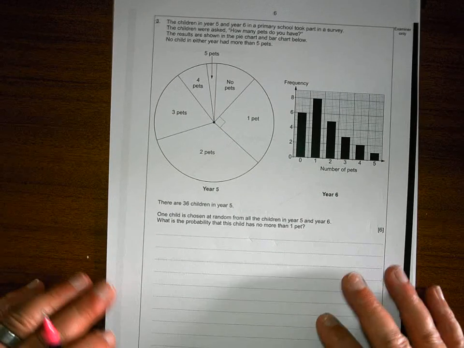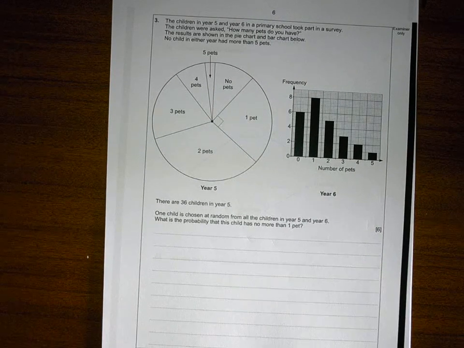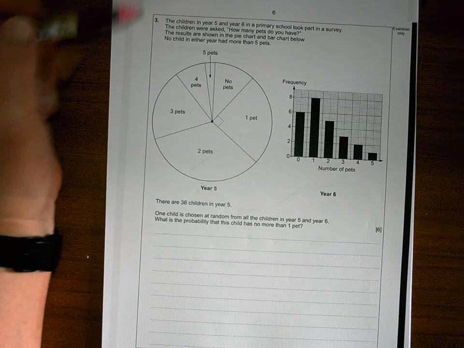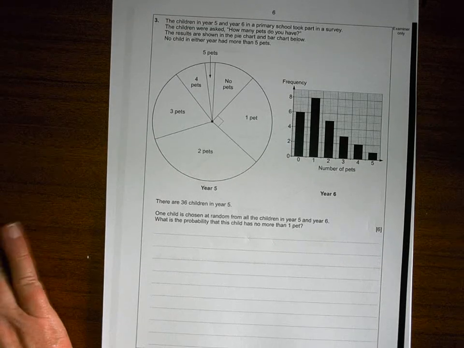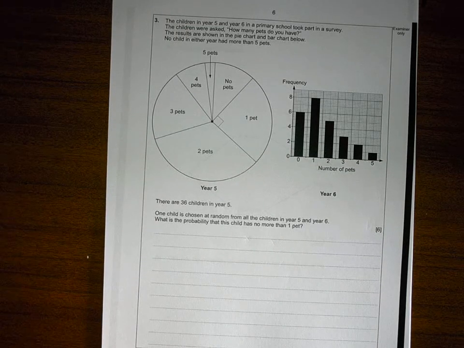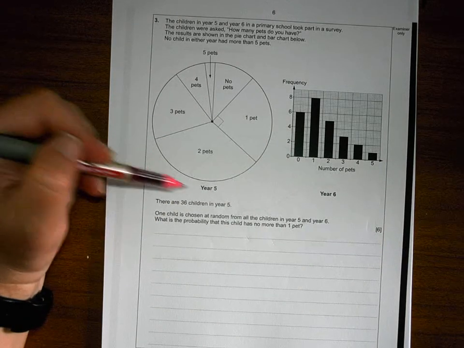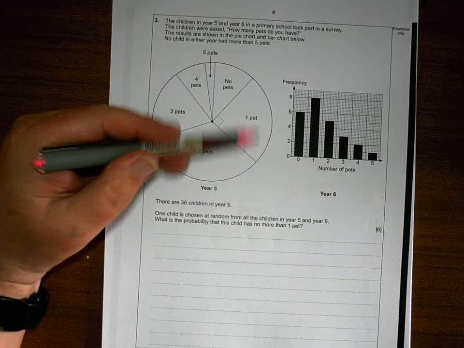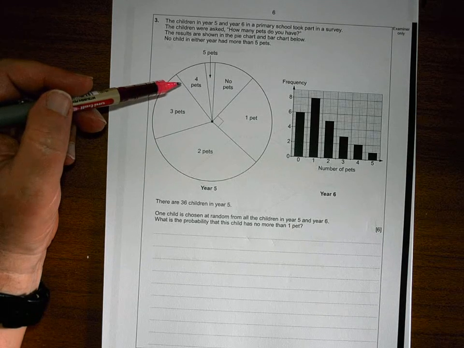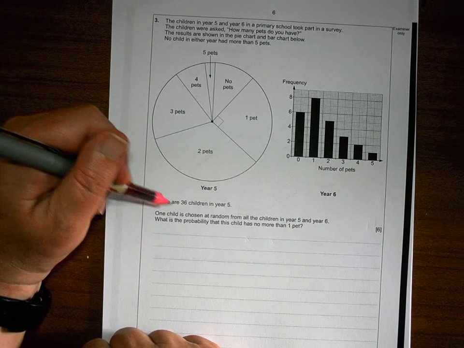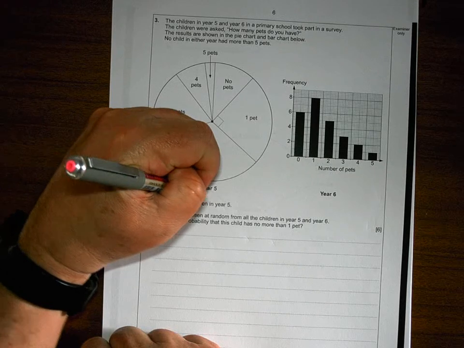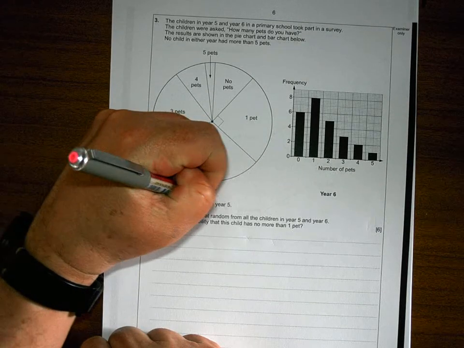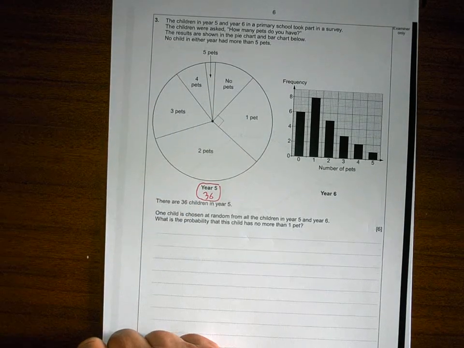Question 3. The children in Year 5 and Year 6 in the primary school took part in a survey. The children were asked, how many pets do you have? The results are shown in the pie chart and bar chart below. No child in either year had more than 5 pets. So for Year 5, I've got a pie chart showing that information, and I know there are 36 children in Year 5, so that pie chart represents 36 kids.